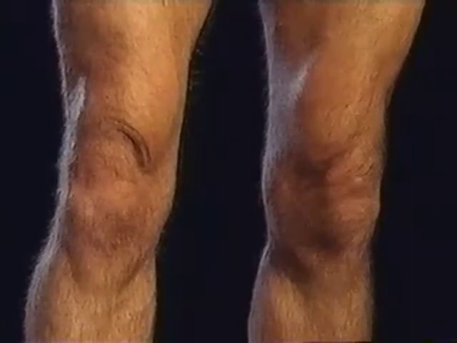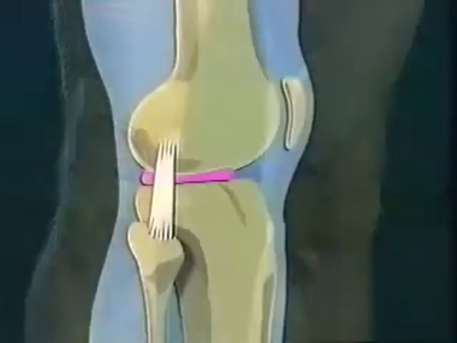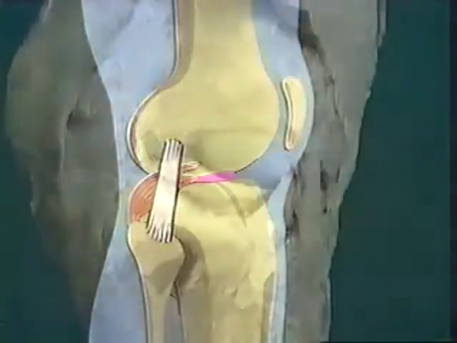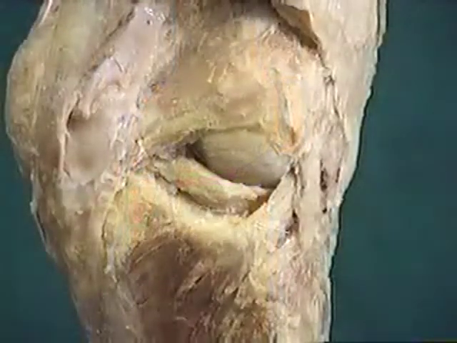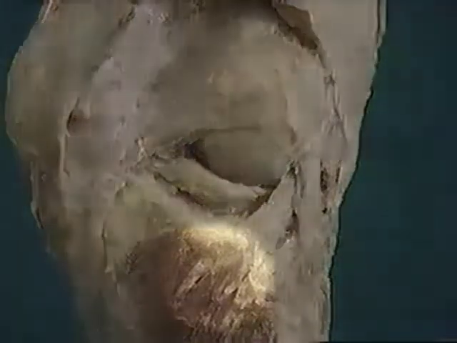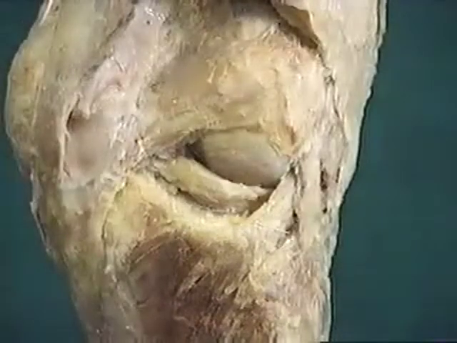Before the knee can be flexed, the joint must be unlocked. That is, the twisting which occurs during full extension must be undone. This is achieved to a large extent by the popliteus muscle. This muscle lies deep to the popliteal fossa. It takes its origin from the back of the tibia, and the fibres pass upwards and laterally.